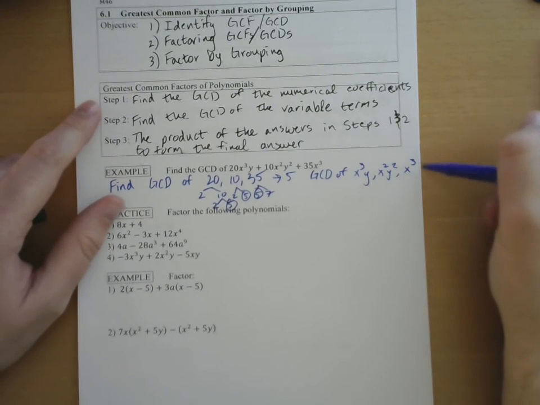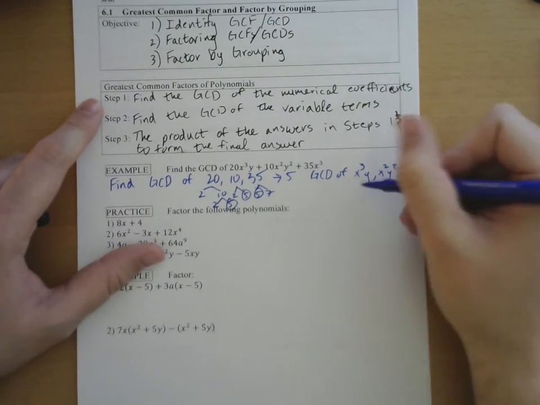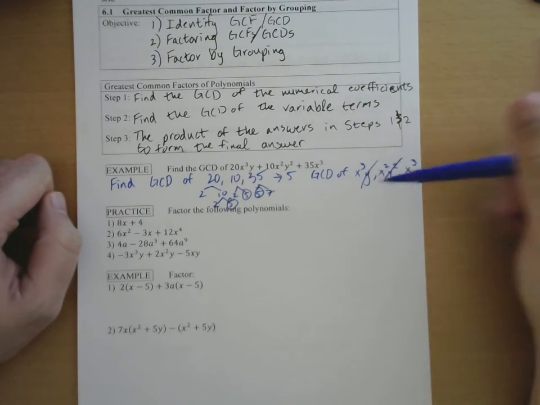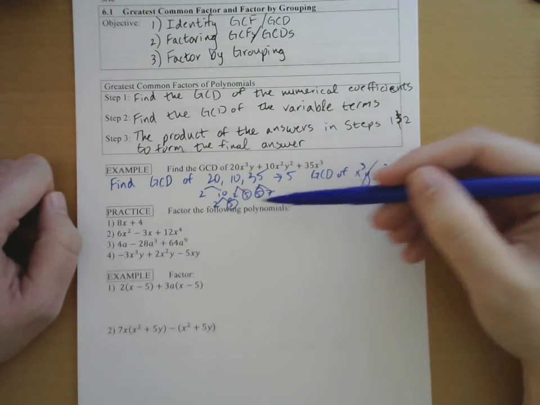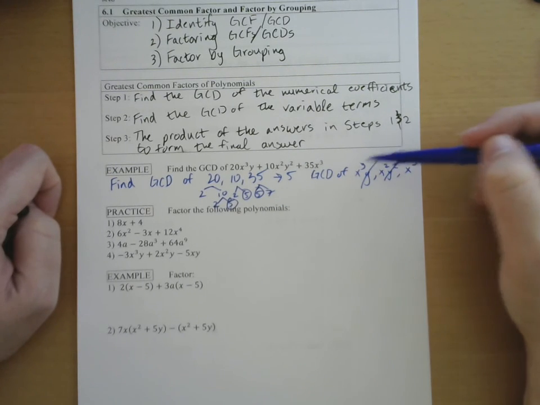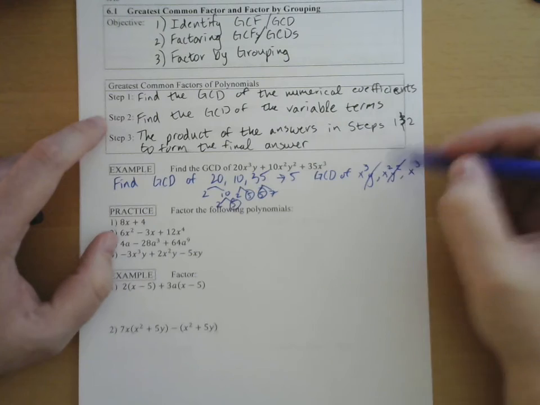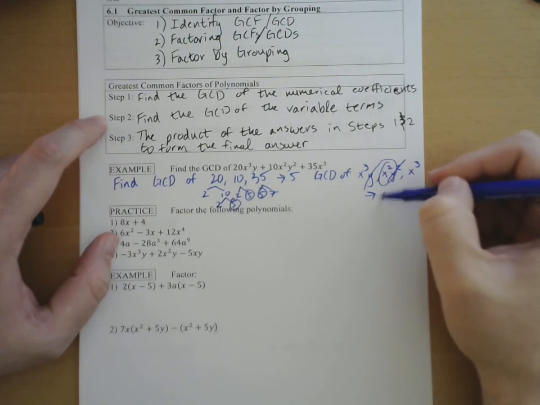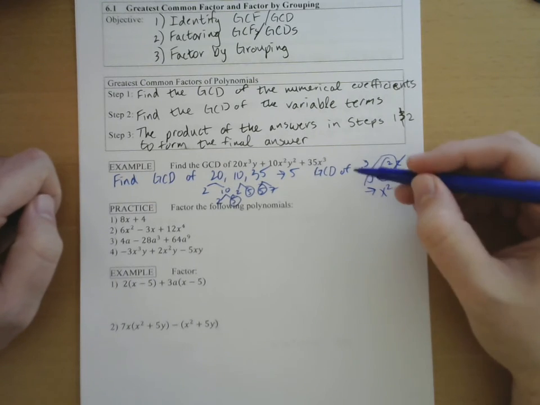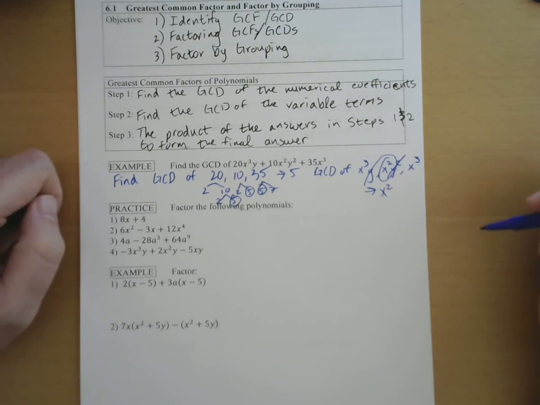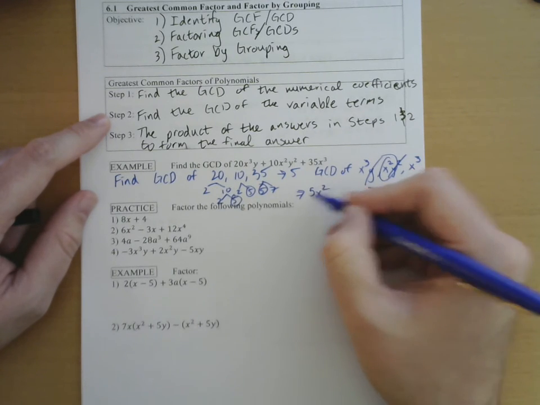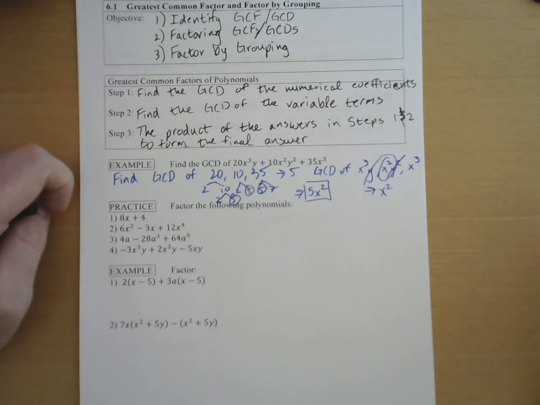The last term doesn't have any y's, so I can cross out the y's altogether. Then, just like over here, we take the largest value in common. Between x cubed, x squared, and x cubed, that is x squared, because x cubed can't divide into x squared, but x squared can divide into both of the others. So our final answer is 5x squared. That's our GCD.